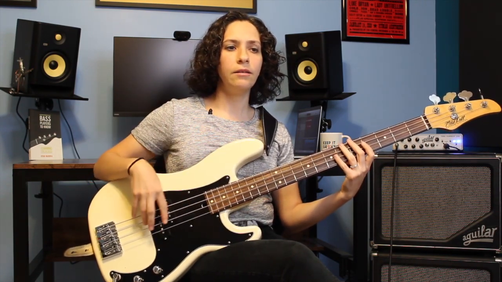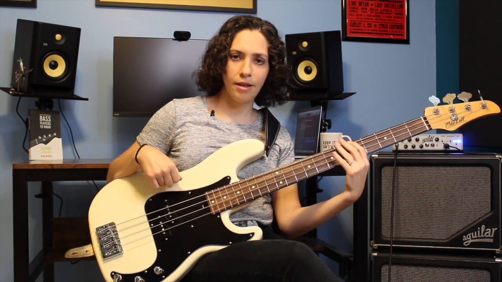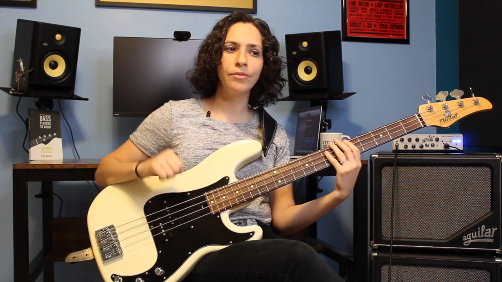So this line, we're going to start on the 1, we're going to walk it down to the 5, and then we're going to walk it down to the 1. So we have 2 moments of descending motion. 1, going down to the 5, and then 2, flat 2, 1. There it is. Variation number 1.